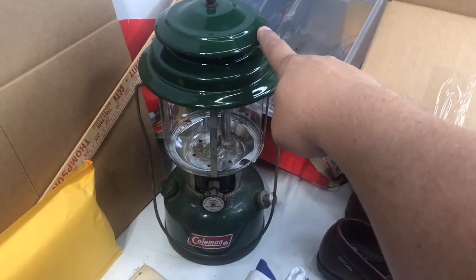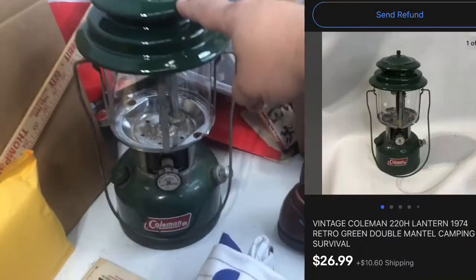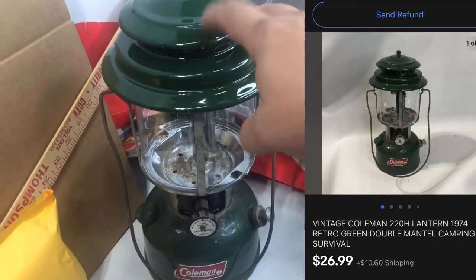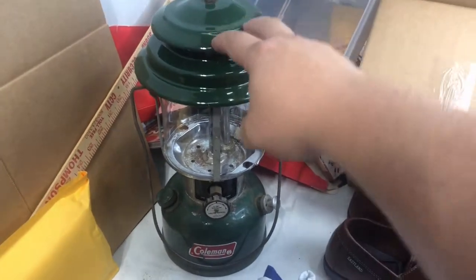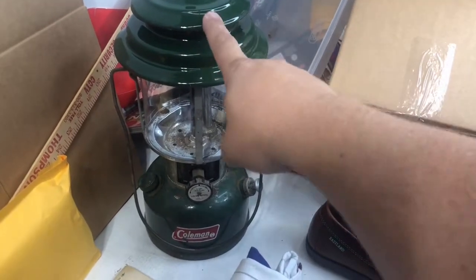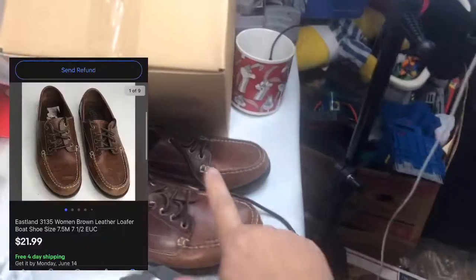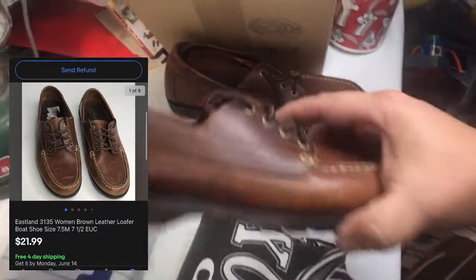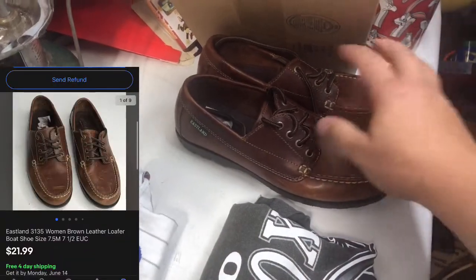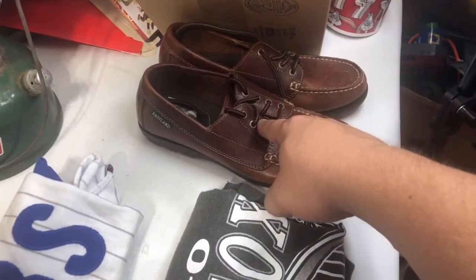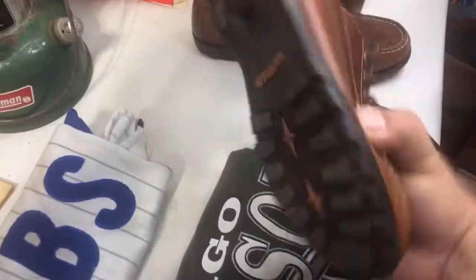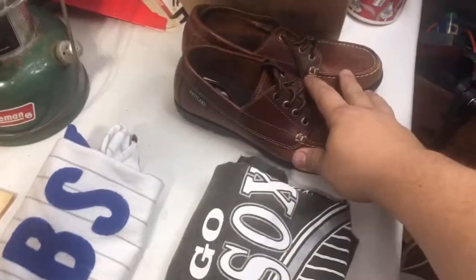This Coleman lantern sold for $26.99 plus shipping. It's in rough shape, and I actually didn't even test it. I paid $15 for this one, so I overpaid for it because it's not a model that sells super well, but I've been doing so well with these that I just grabbed it. These sold for $21.99. These are vintage Eastland. My sister was obsessed with these shoes in the 90s. So I have memory of these being popular. I figured they would sell. They're really small. I don't know what size they are. They're really little. Women's 7.5.